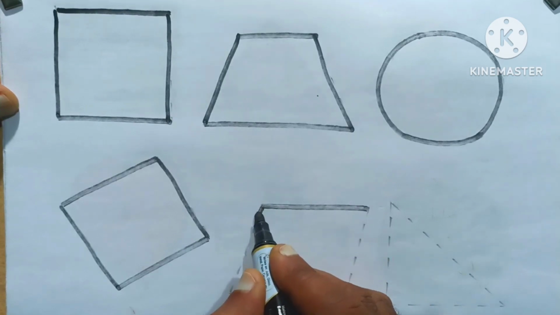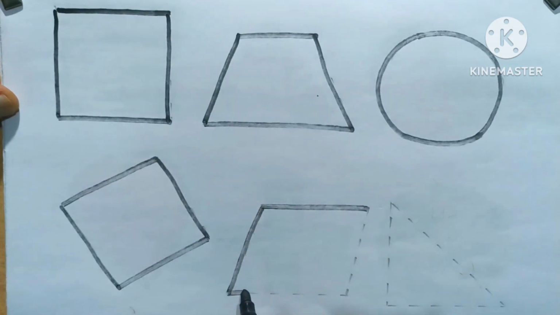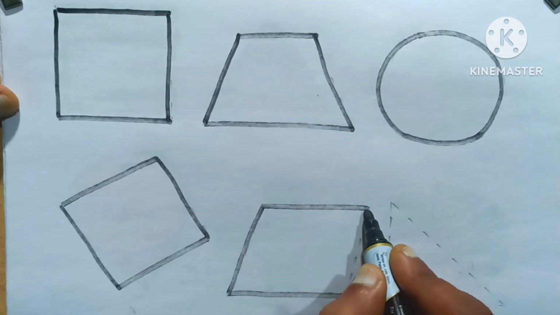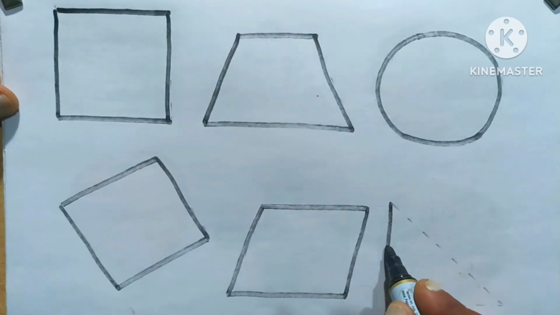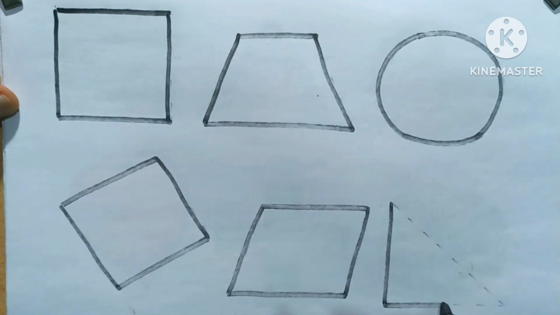Parallelogram. It's a parallelogram shape, kids. It's called parallelogram. Parallelogram. Now we are drawing a right triangle.